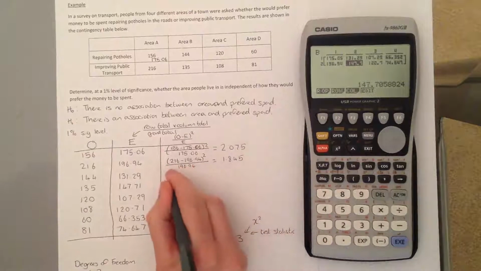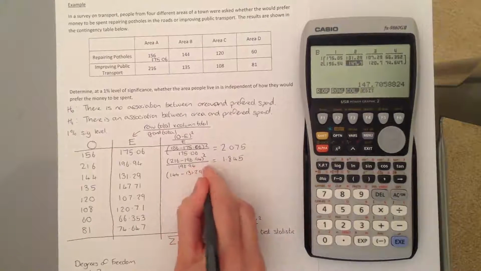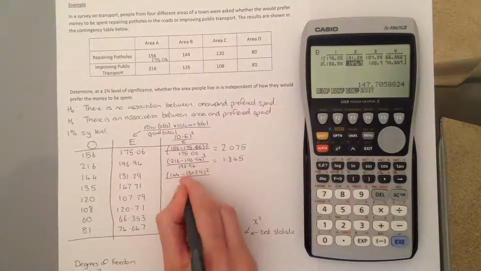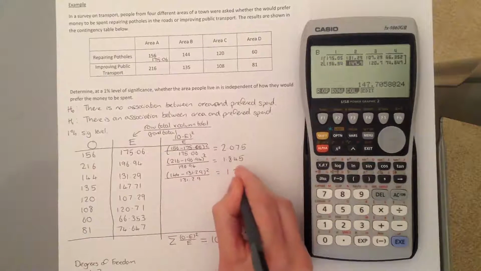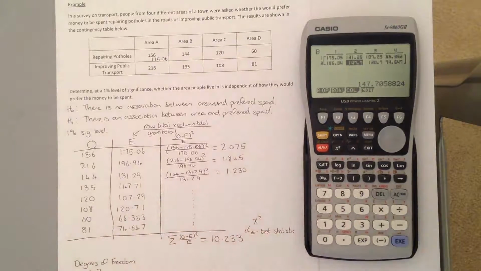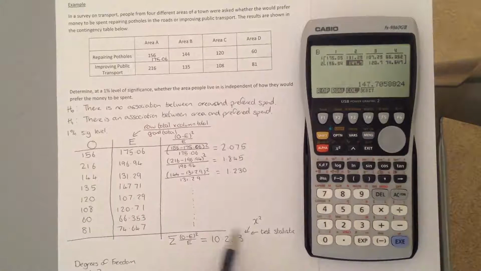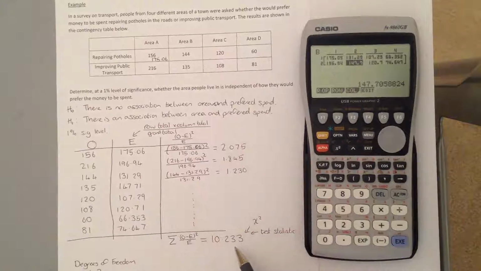So the next one would be 144 minus 131.29 squared divided by 131.29, which gives us 1230. I'm just going to put dots. That happens all the way down, but you don't need to work them out. The value of chi-squared that we found at the bottom from the calculator has been done by working all these values out and adding them up.